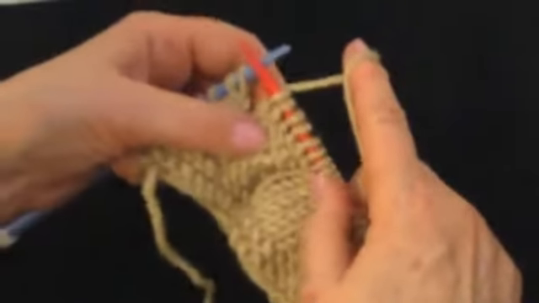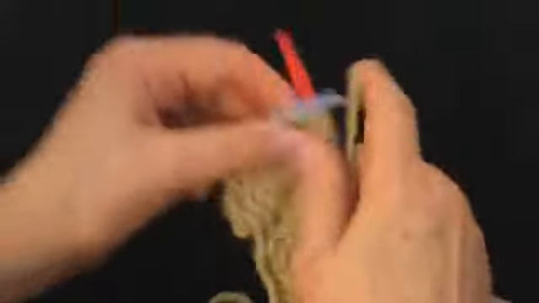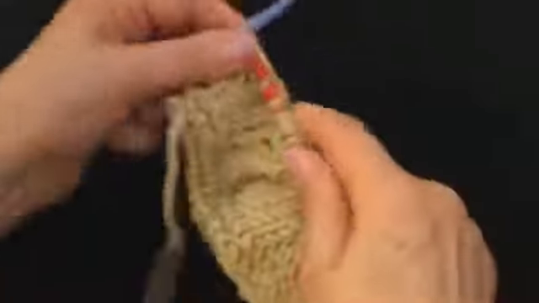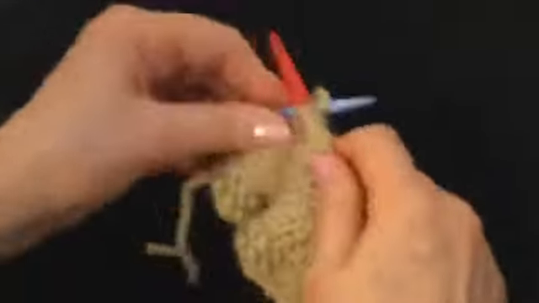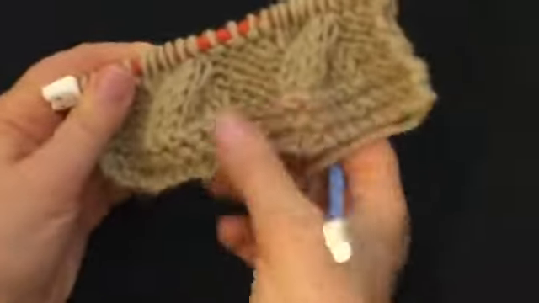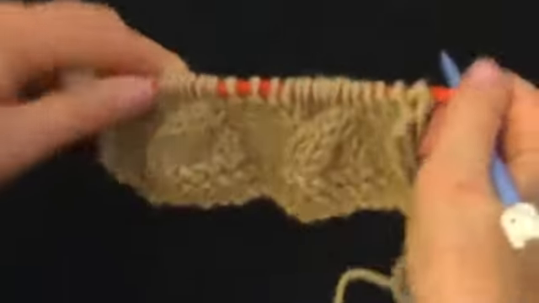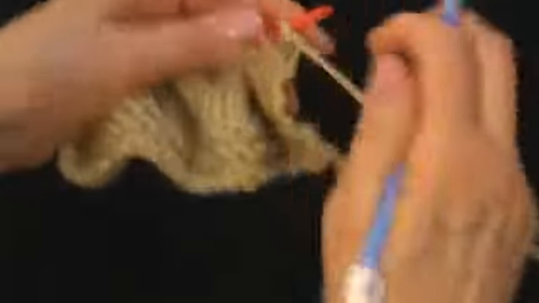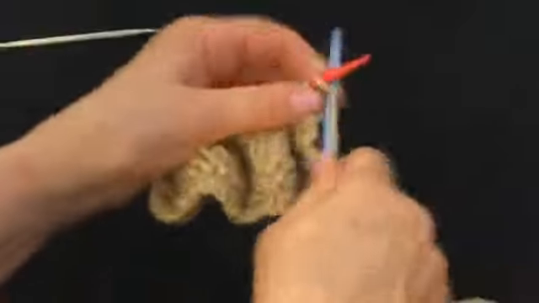Did I drop a stitch? No. 1, 2, 3, 4. And my end stitch. I would suggest always doing an end stitch or two on your sample squares, on your tension squares. Okay, so you can see now the bases of the cable forming, and both are going the same way. I'm going to whip down another row, just knit some purls here.